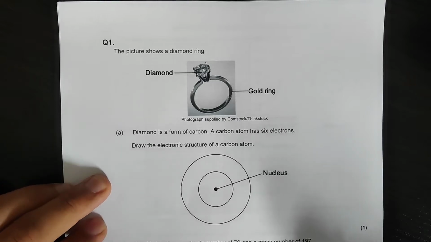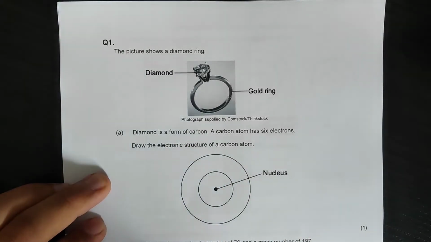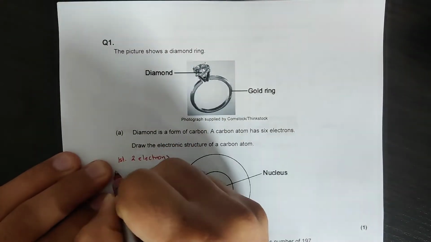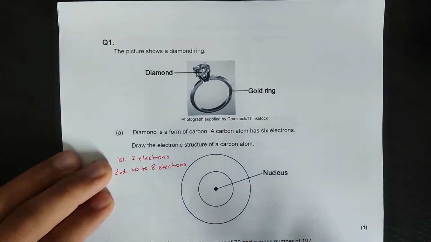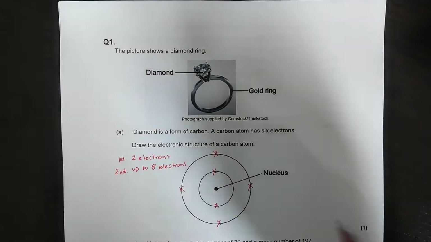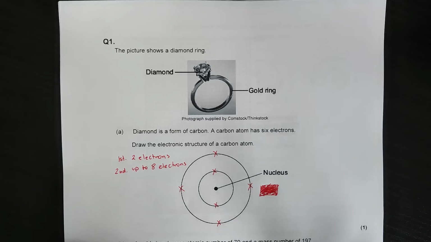So first of all, we need to remember that in the first shell we can only fit 2 electrons, and in the second shell we can fit up to 8. Okay, so in the first shell we're going to draw 2, and in the second shell, because carbon doesn't have enough to have 8, we're going to draw just the remaining 4.